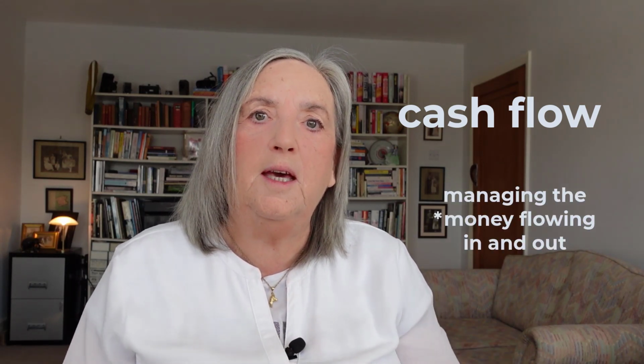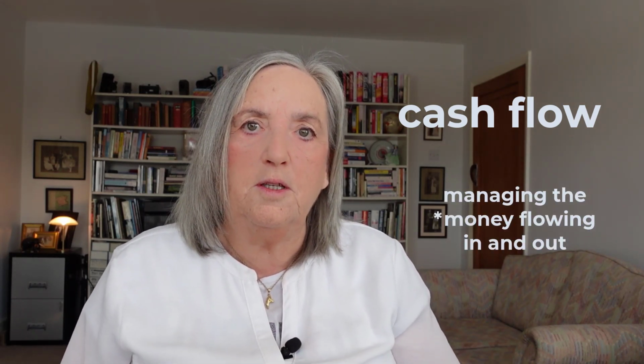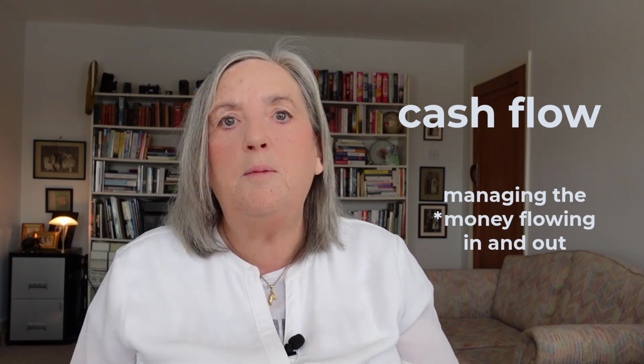Now, cash flow can be the difference between solvency and bankruptcy. And it's a little bit different to simply making a profit or making a loss. And it's about managing the money flowing in and out of your organization. So it might be helpful here to give an example.